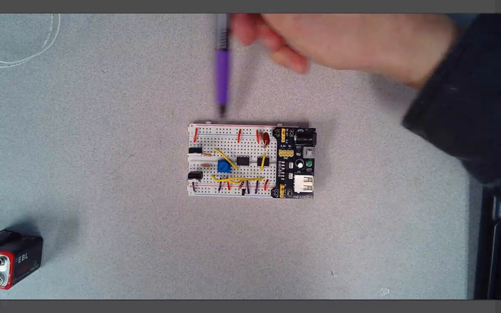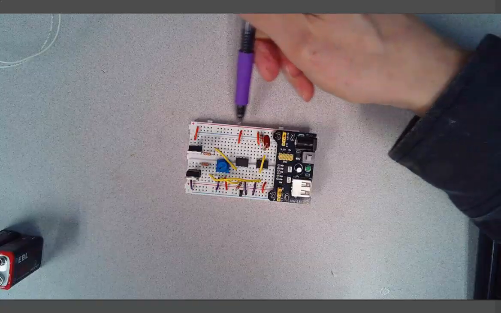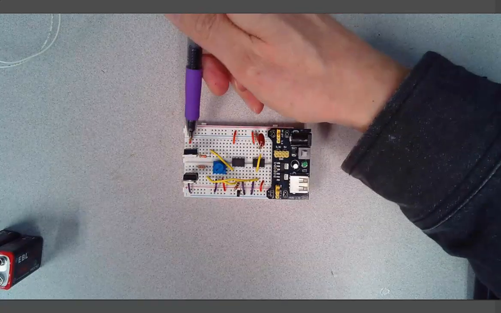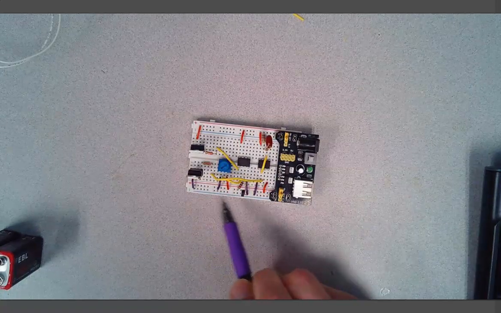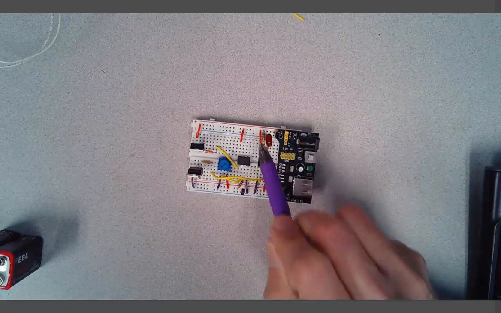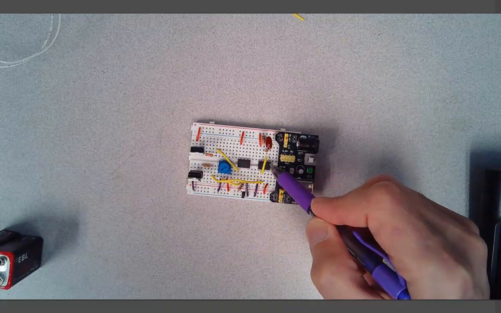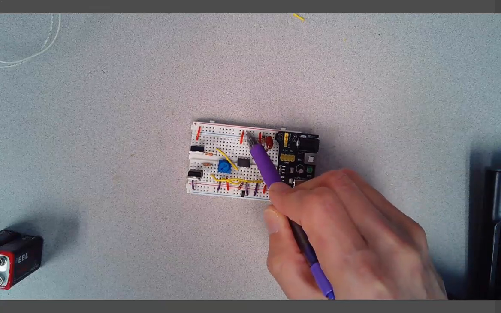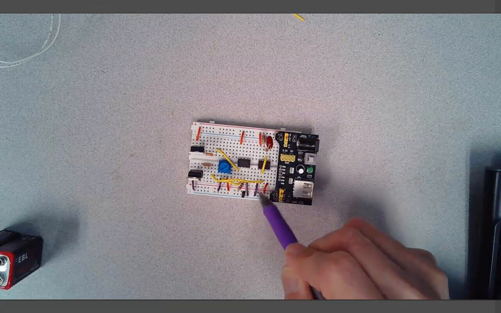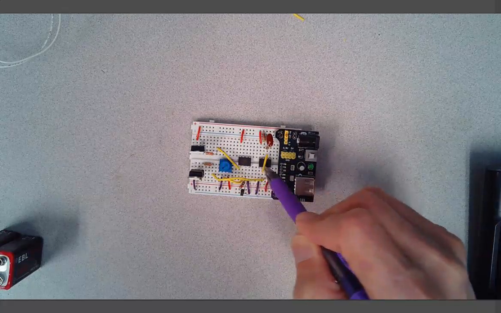is these rails. Plug this into your 9-volt battery, and I've got 5 volts on this top line, 0 volts on the blue line, 5 volts on the bottom line, 0 volts on the lower one. So I've got 5 volts and 0 available on the circuit. I can then build the circuit. Anytime I need 5 volts, I just run a wire over to the 5-volt rail. Anytime I need ground, I connect it to the ground rail, and I can build up my circuit.